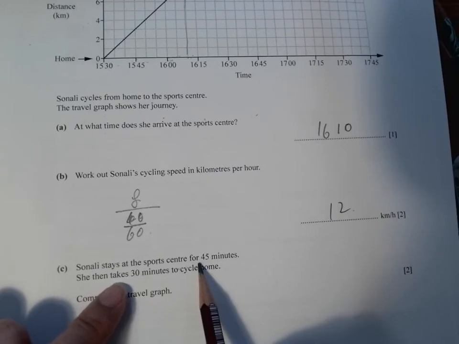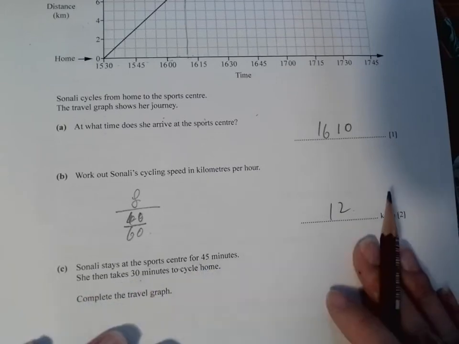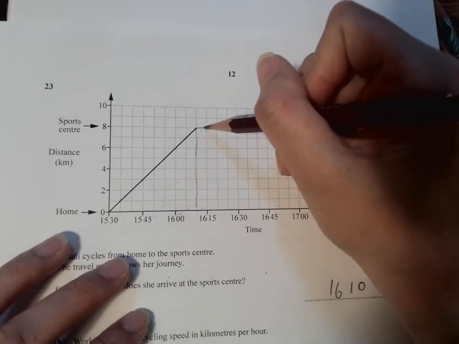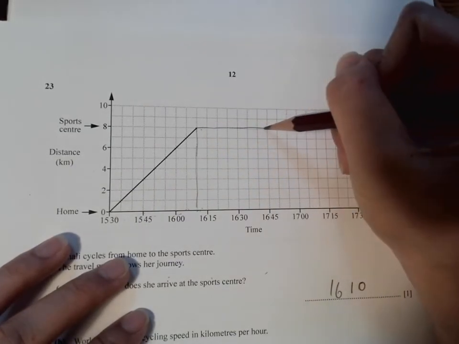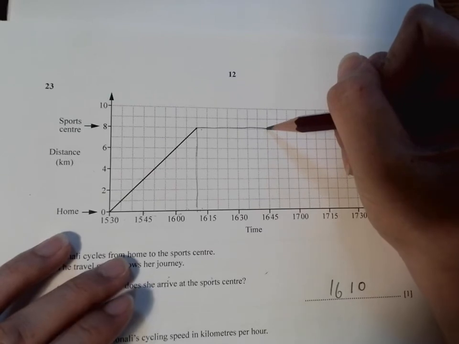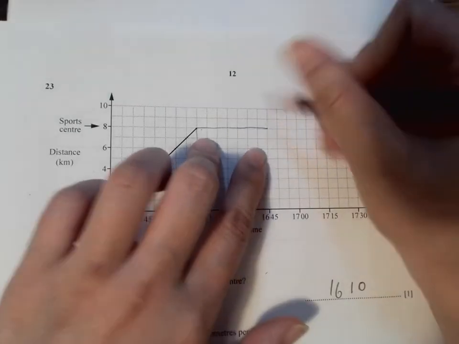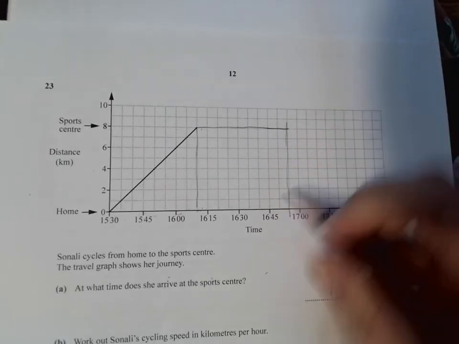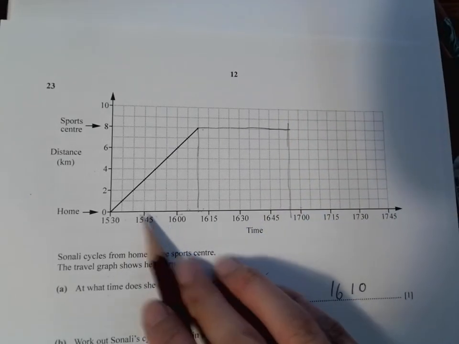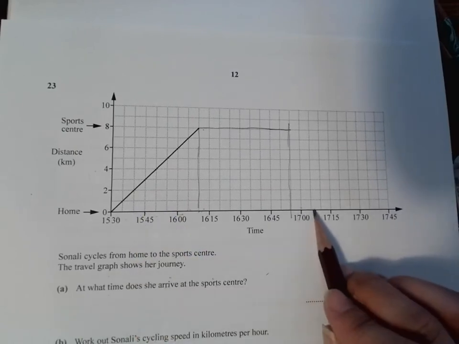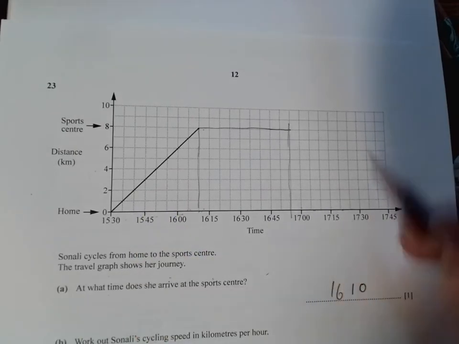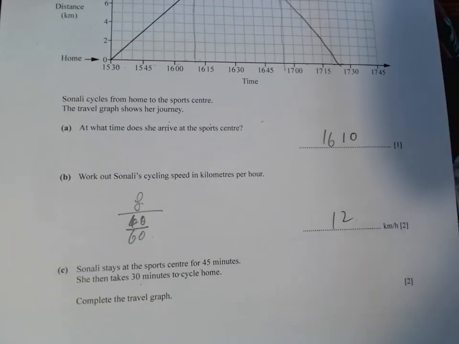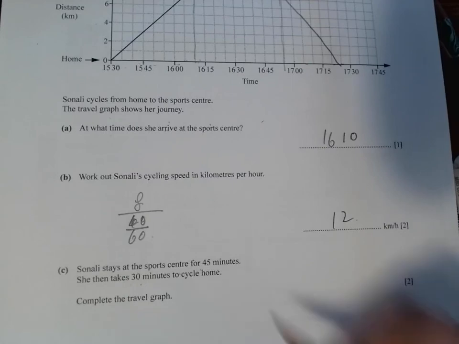Sonia stayed in the center for 45 minutes and took 30 minutes to cycle home. So we need to have 45 minutes here. So we have 5 and then another half an hour. And then we got 10 minutes here and then 30 minutes to go home. So this is, we need 6 there. 1, 2, 3, 4, 5, 6. That should work. And this is the time graph with 6:25 there. Done.